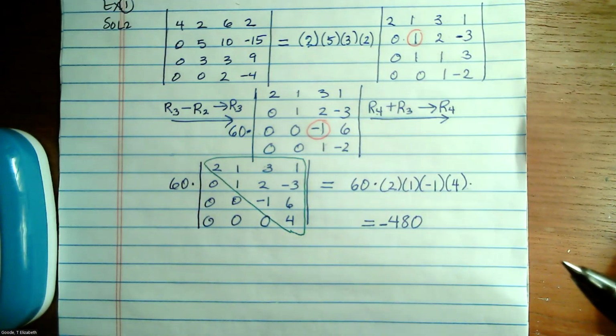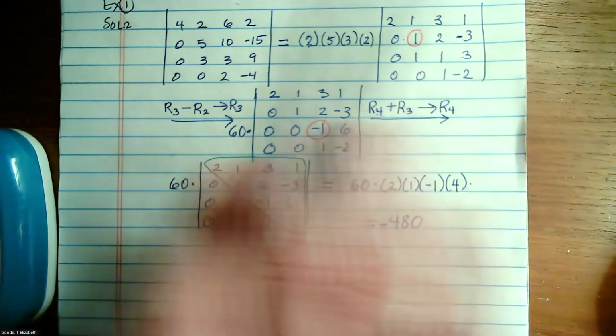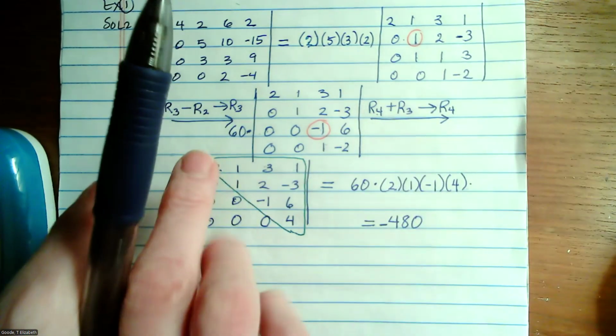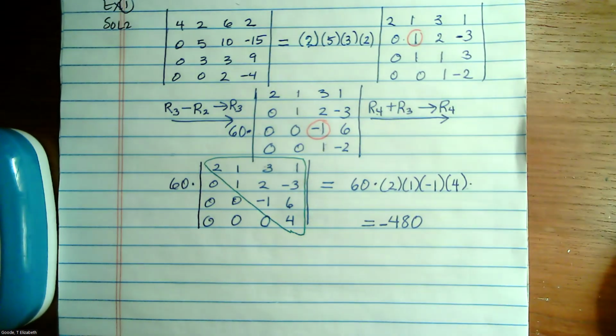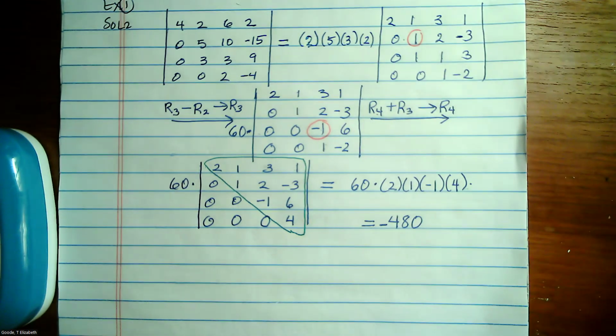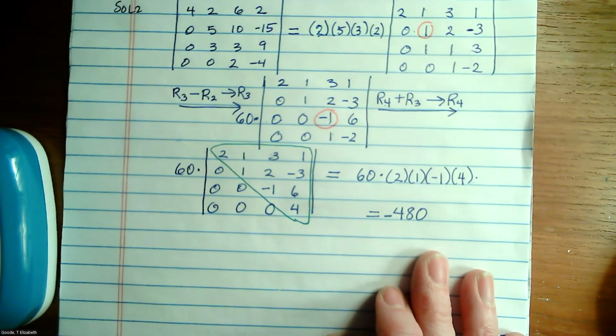If one of the row operations you do is a scaling, like if you scale a row by a particular number, then whatever you scale that row by, you've got to multiply the determinant by that. Yeah. Well, I did it with the row operations. Okay, good. And you can use your calculator to check.